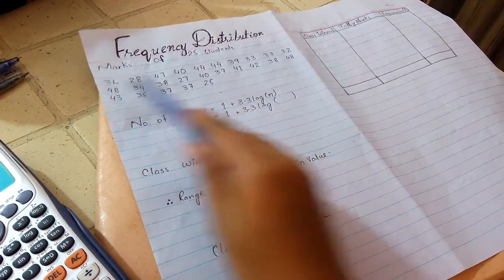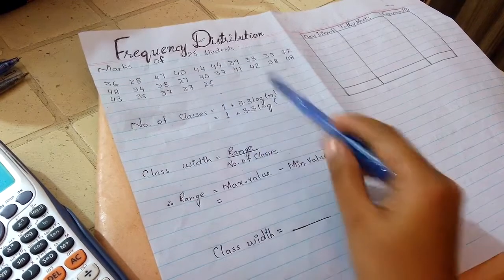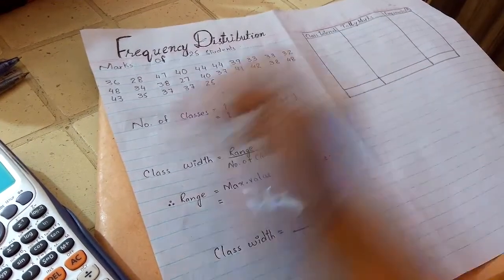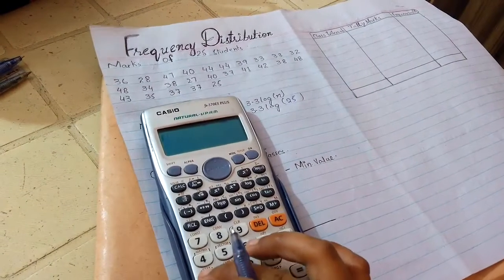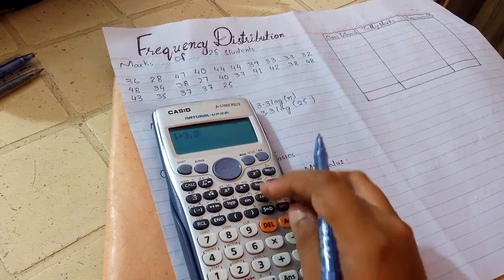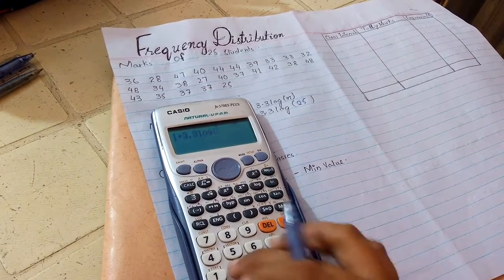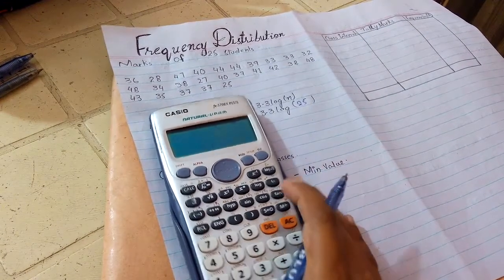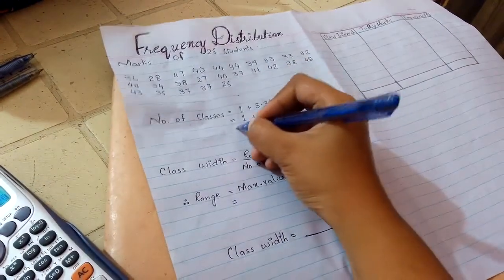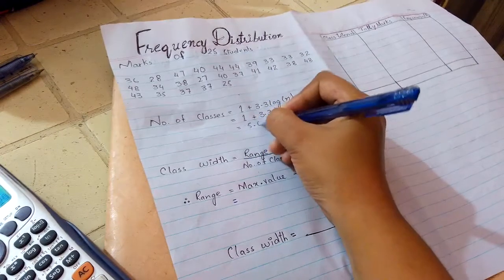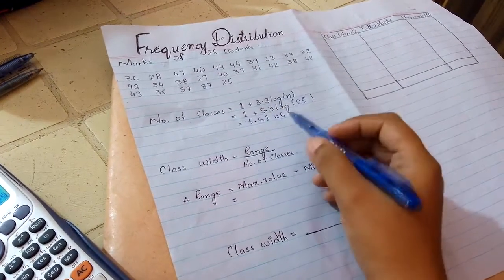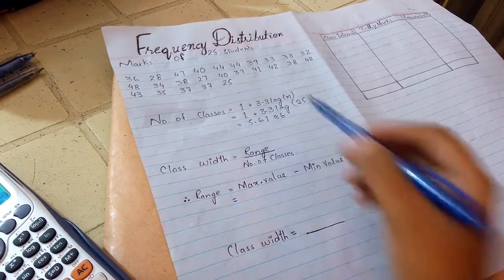We have 25 marks of 25 students, so I am going to put 25 instead of n. After calculating this, we get the answer 5.61, which becomes 6 after rounding off. 6 is our total number of classes.